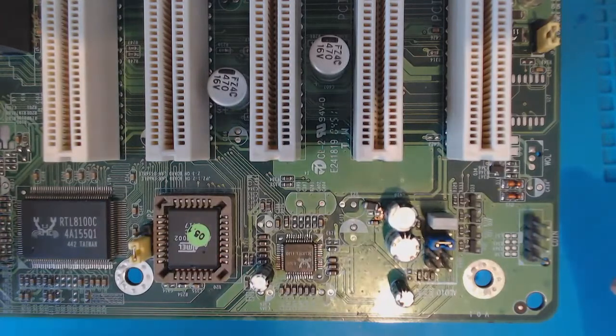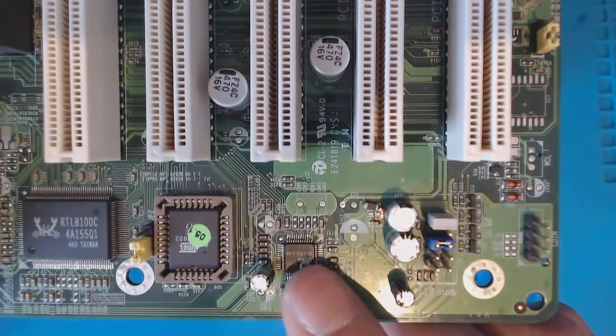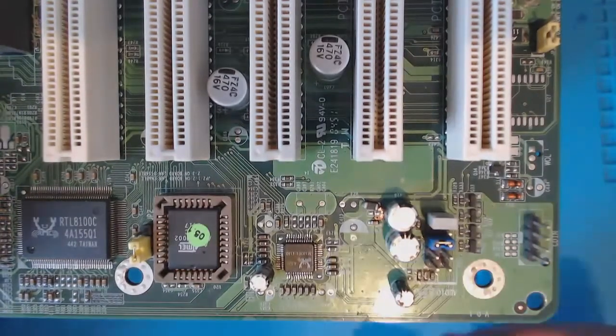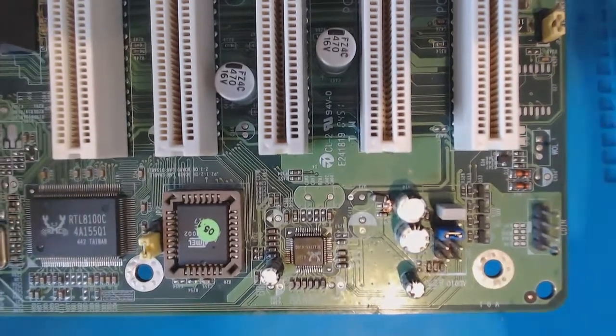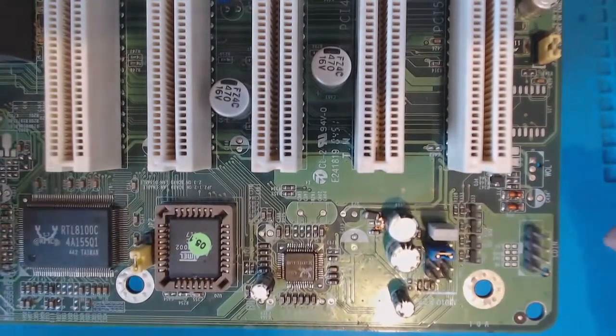So here's the video of it actually working. The audio is very slow. I believe it's a driver issue, because I think the codecs on this chip are software based. So the audio is working, but it's a bit slow. And I'm going to put that down to a software fault.